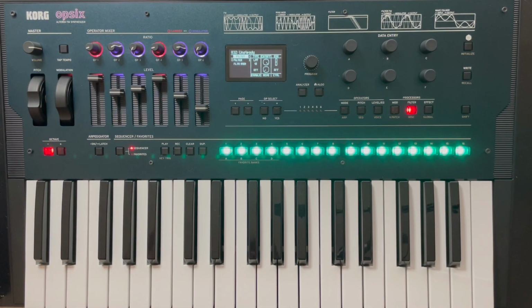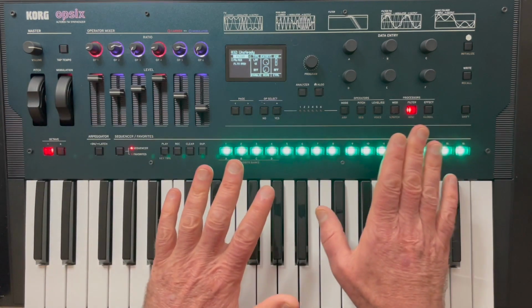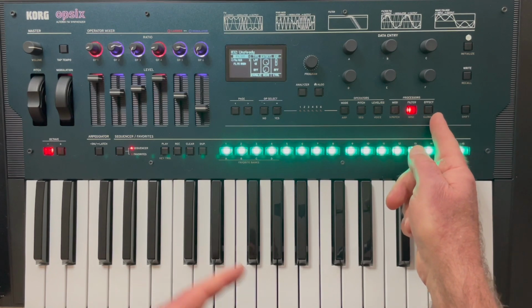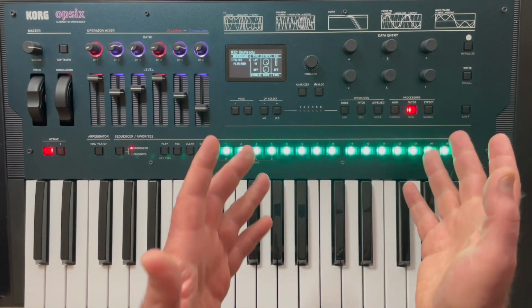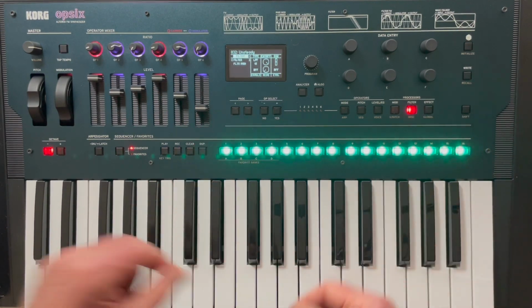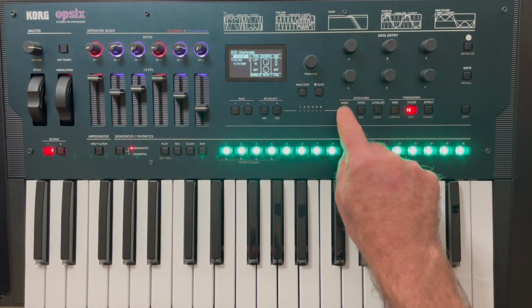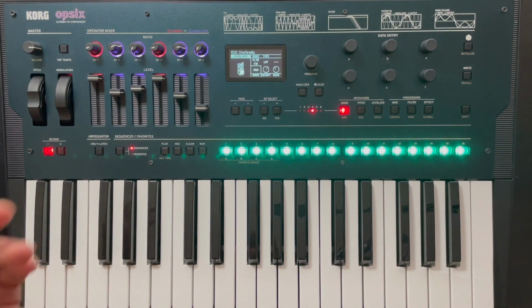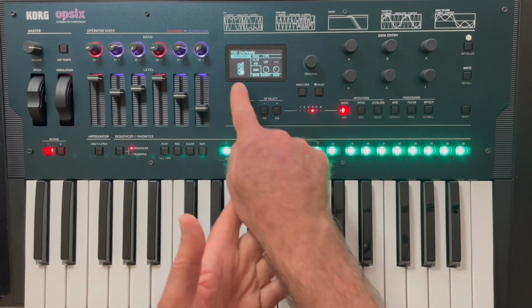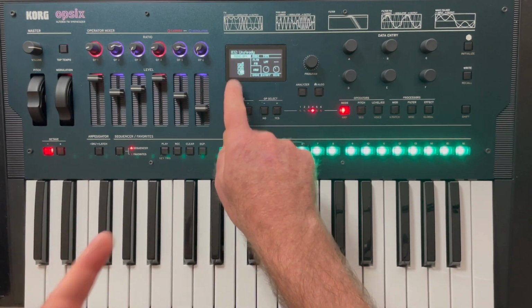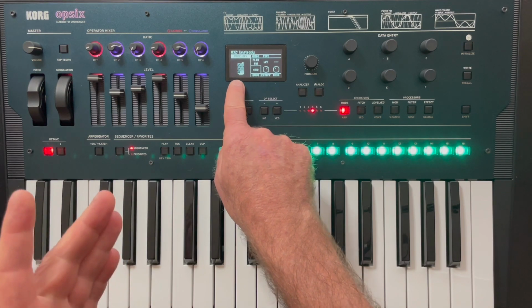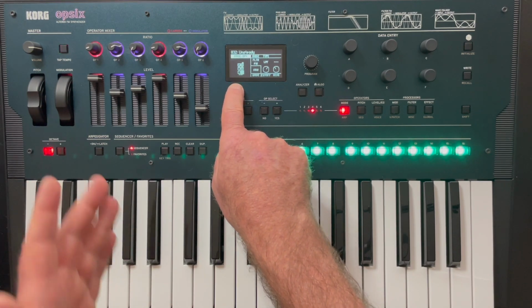So far we've looked at the first step to working out how a patch is working in the opsix by considering the end-to-end signal chain. We turned the effects off and we turned the filter off so we can hear what contribution they're making to the overall sound. The next step is to isolate the different components of the sound by looking at the algorithm diagram on the screen and isolating the stacks of operators so that we can work out what contribution each stack is making.